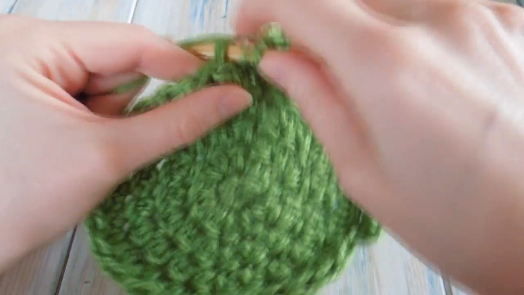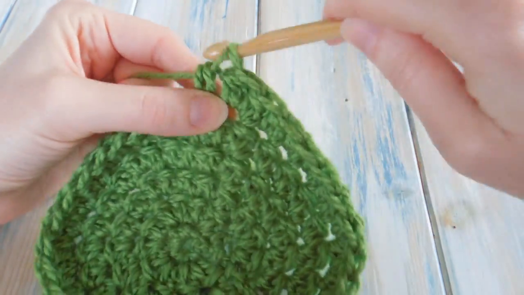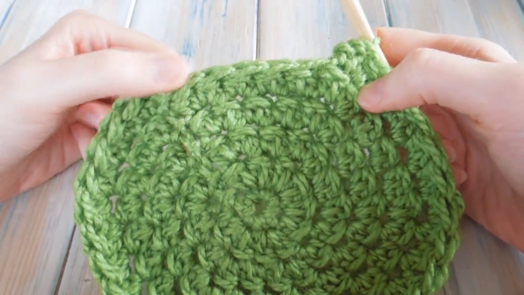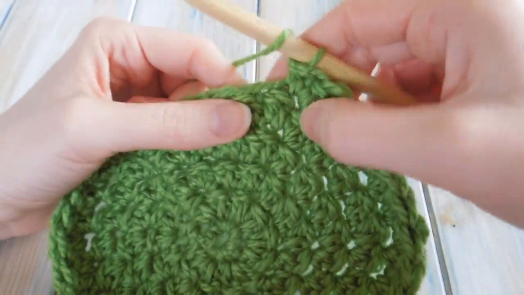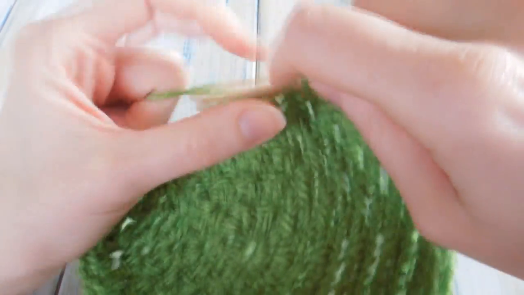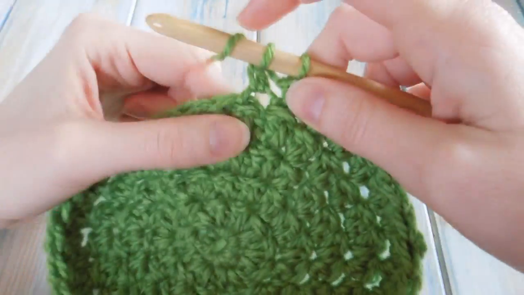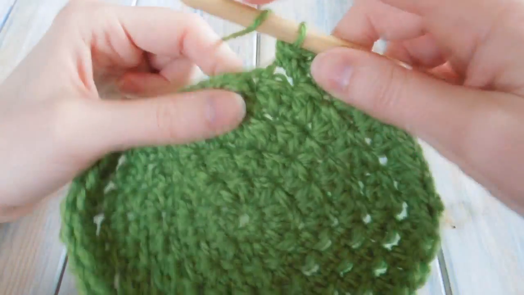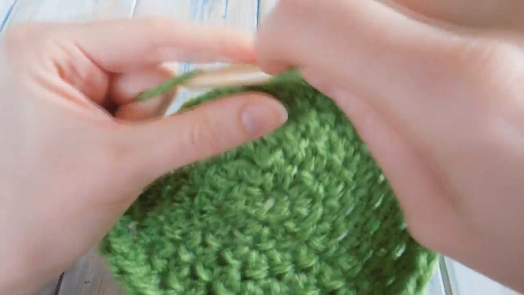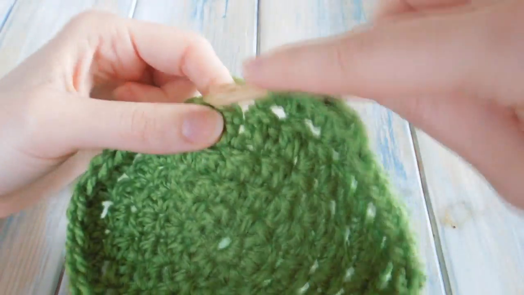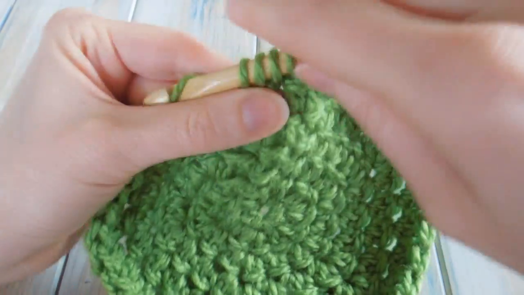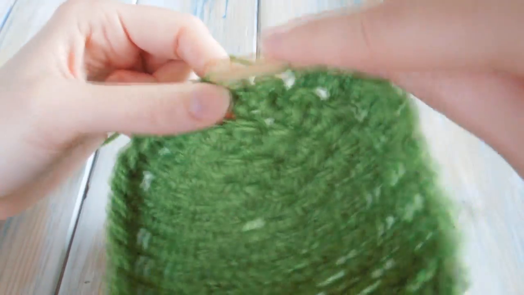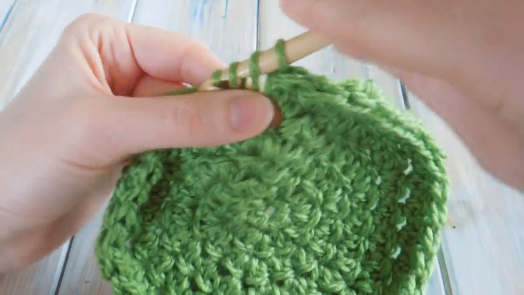Okay, so one cluster in the next 4. Okay, so just going up to the last 5, so we do one cluster in the next 4. Three.